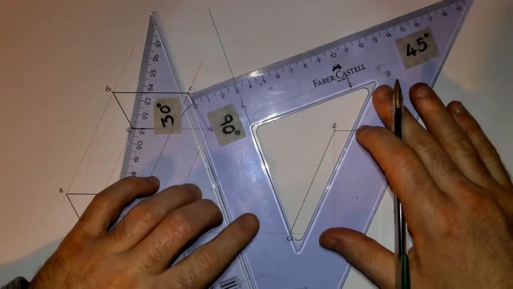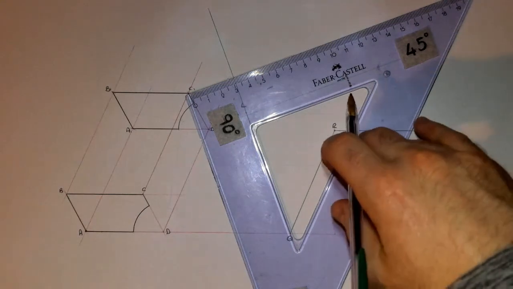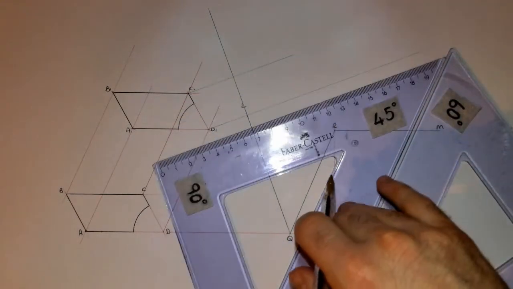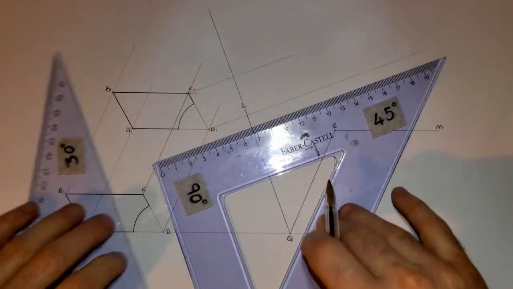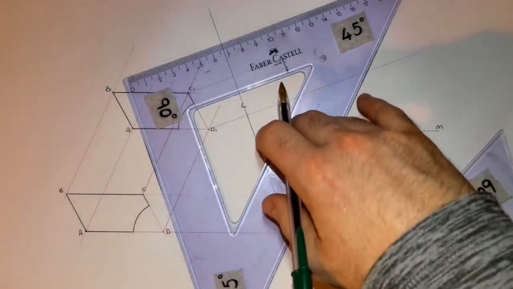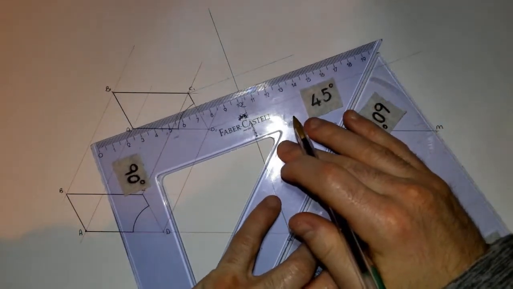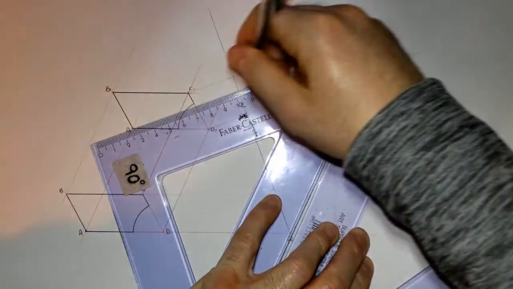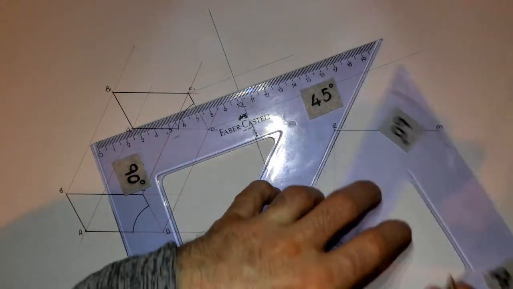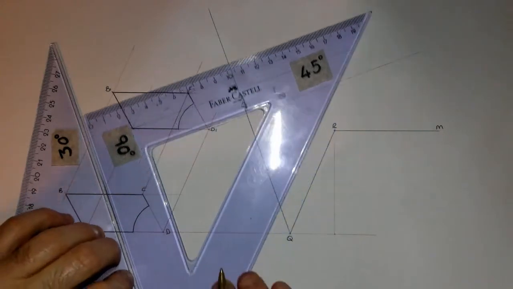Get the second one out to about there. You move it along. Okay, and this one now should get the last few. Okay, it'll be out there somewhere. You can see here how I'm just using sliding set squares, always keep it parallel.